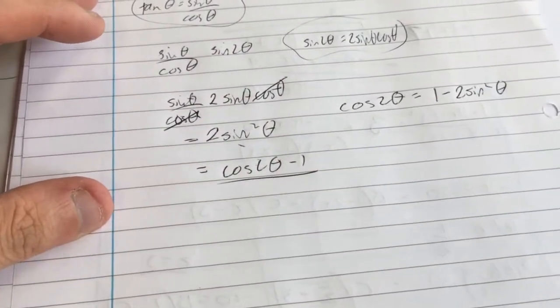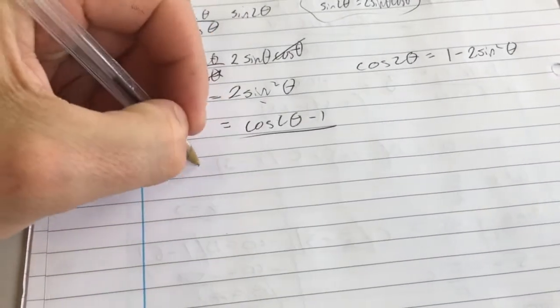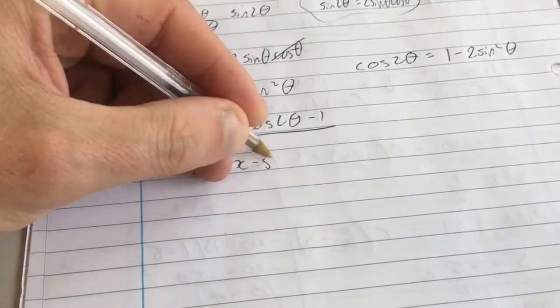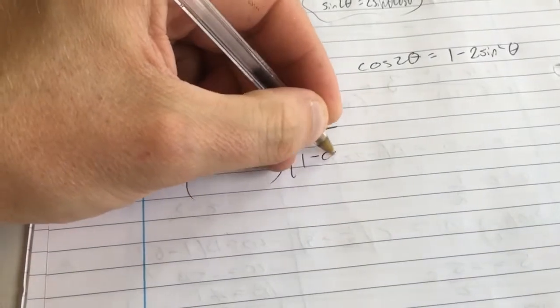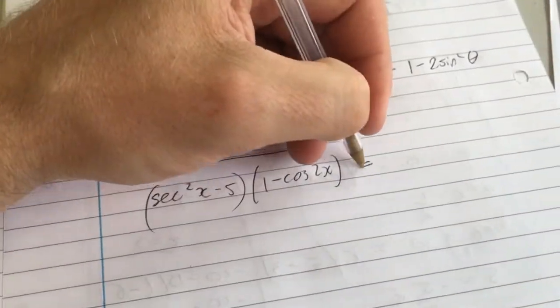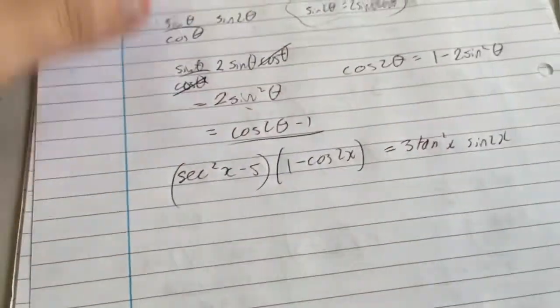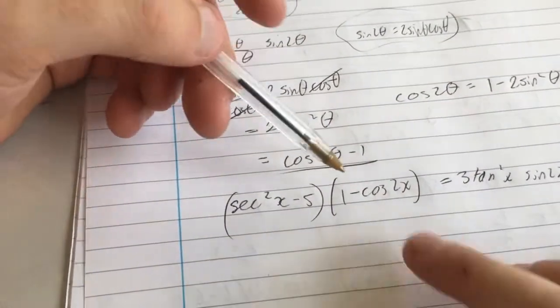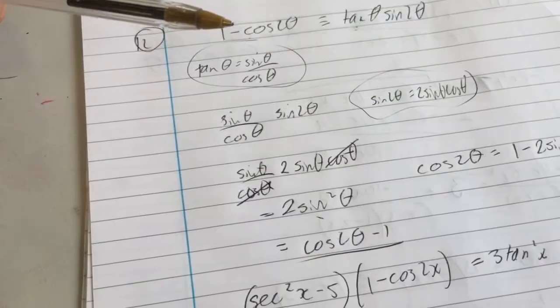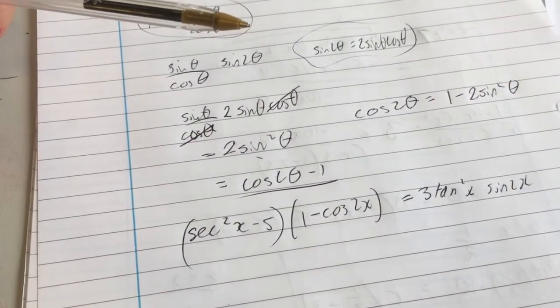Next bit, hence solve this other thing. So we're trying to solve sec squared x minus 5 times 1 minus cos 2x equals 3 tan squared x sine 2x. And what we just proved was this bit.